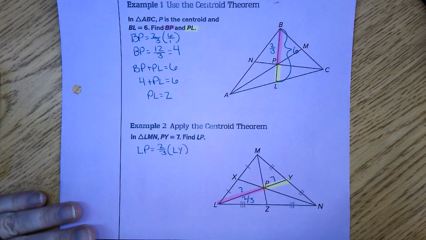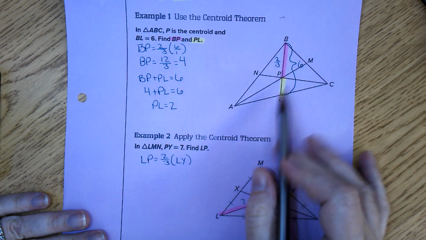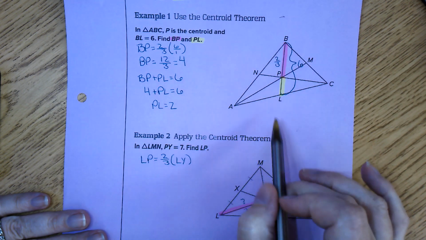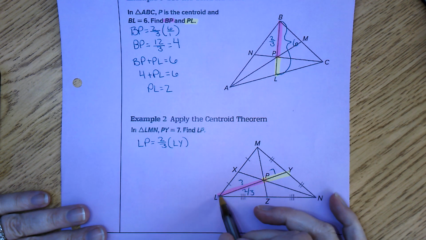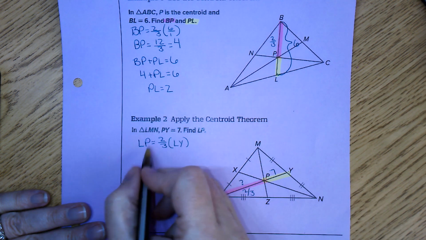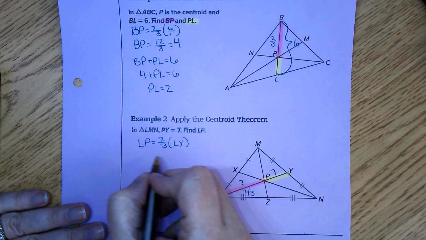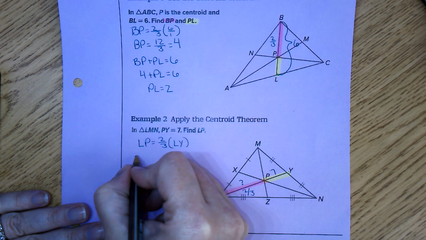Well, we did that up here, but then we knew the entire length from B to L. We do not know the entire length of L to Y. So let's break this down a little further. We're still trying to find LP.